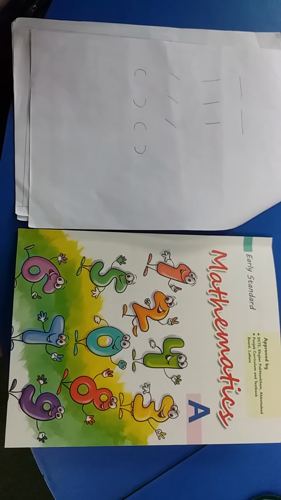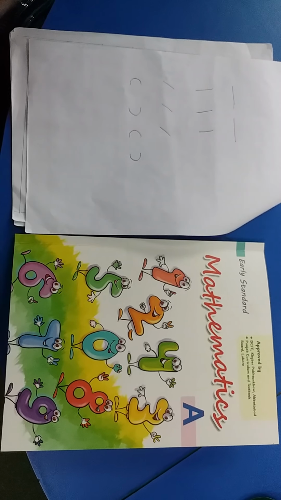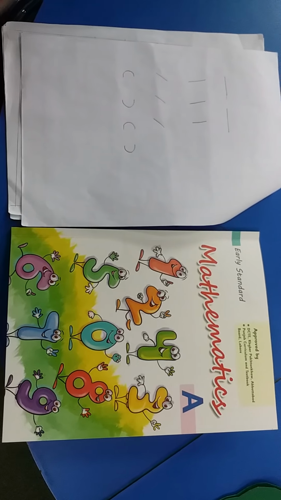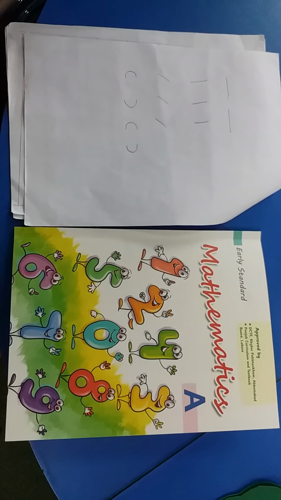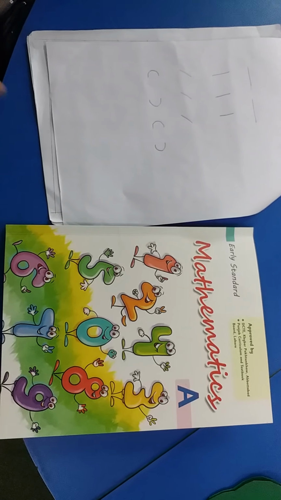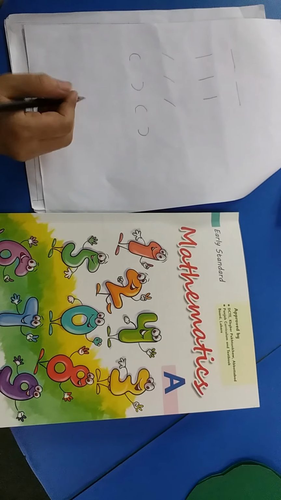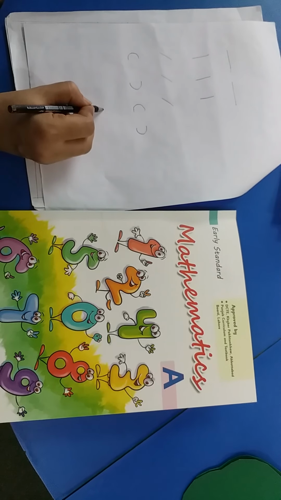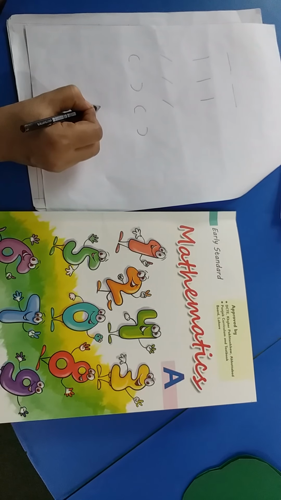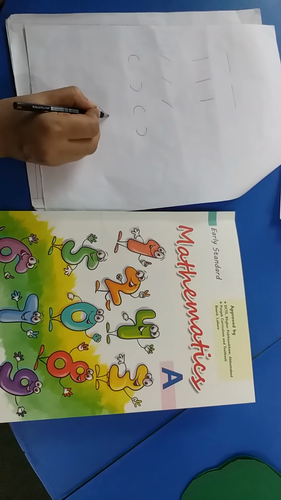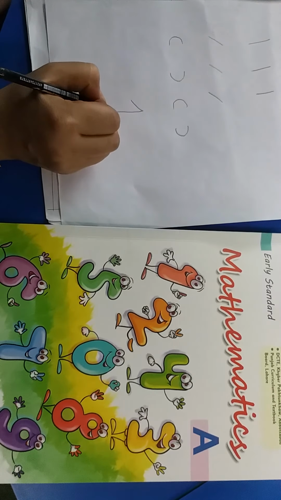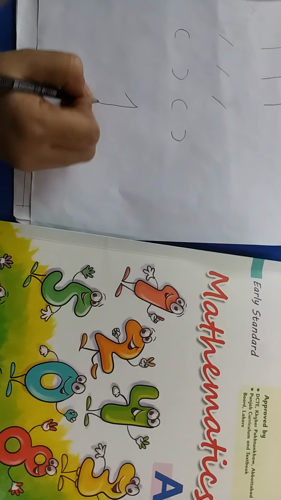Okay students, today we will read and practice number 1. Let me tell you how we will write number 1. I have already told you in worksheets. Let me remind you how we will write number 1. You have to first draw a slanting line and then you have to draw a standing line. Which line? Standing line.